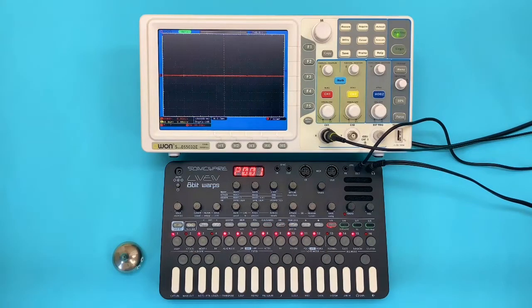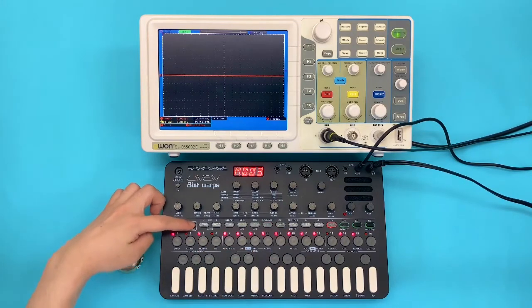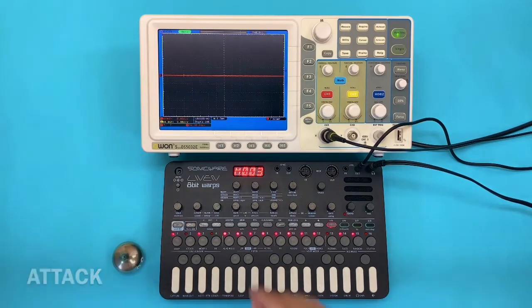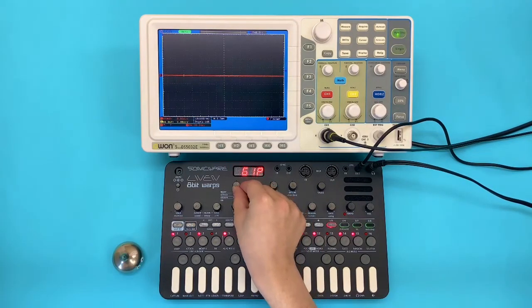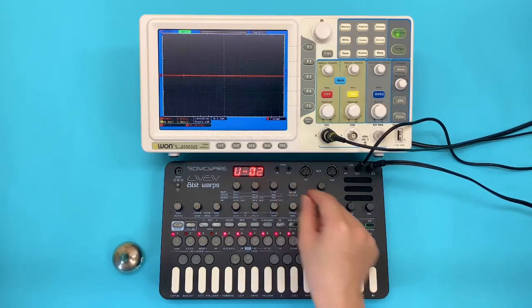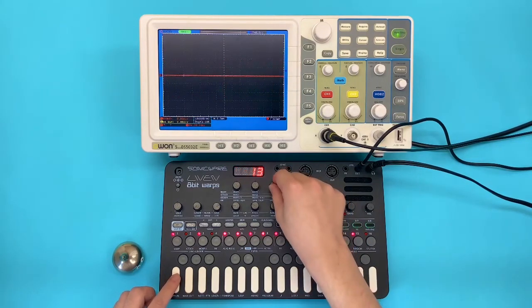We can now use both of those saved user waveforms in the warp, attack, or morph engines. First, let's demonstrate with the attack engine, which allows us to make a sound that cuts from one waveform to another. We'll set wave 1 to user waveform 1 and wave 2 to user waveform 2. Then we can adjust the time parameter to change how quickly it cuts from one waveform to the other.